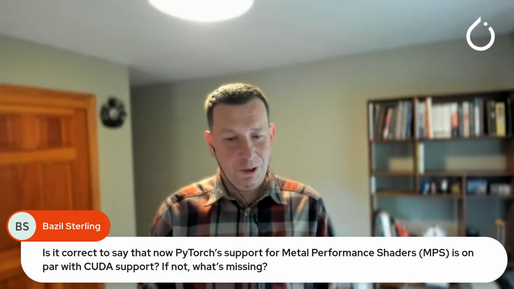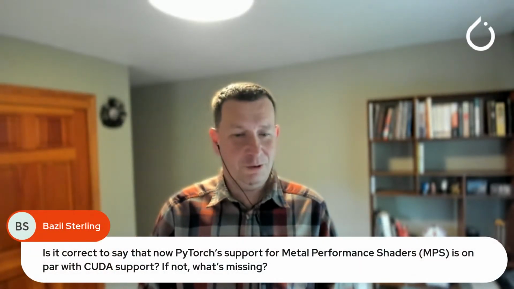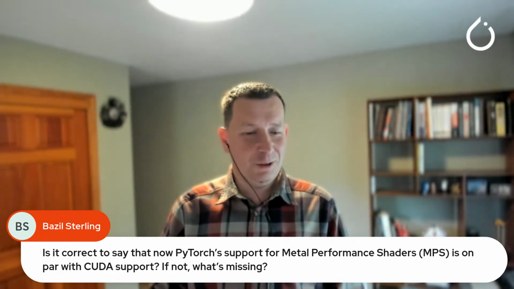Is it correct to say that now PyTorch support for Metal Performance Shaders is on par with CUDA support? If not, what is missing? Well, it is not on par with CUDA support, but it's striving to get there.